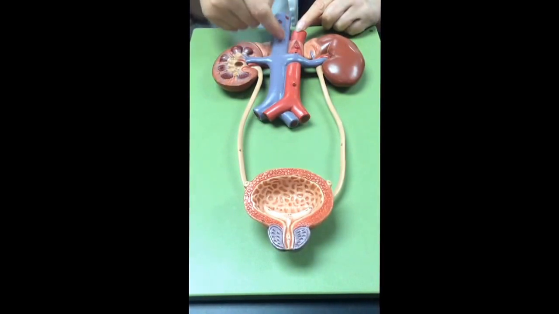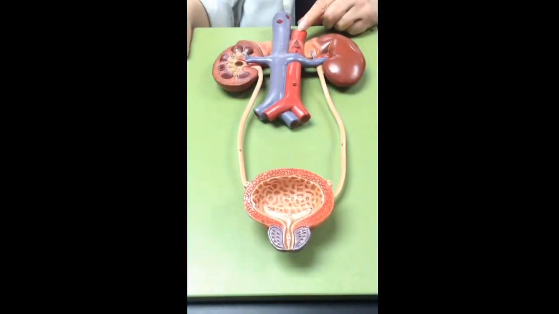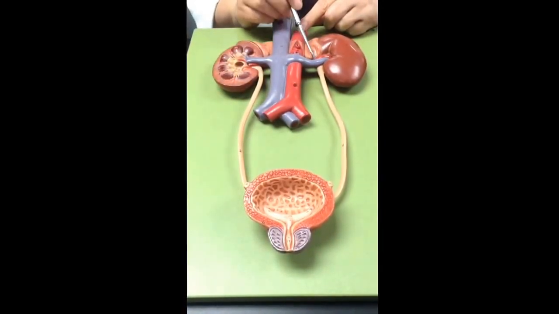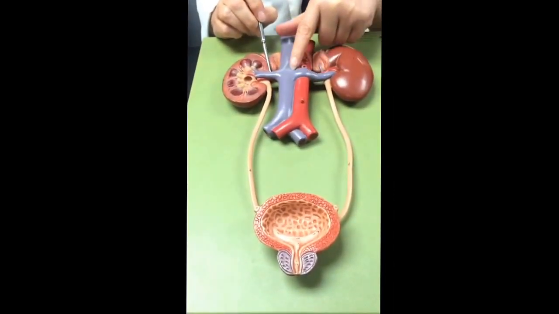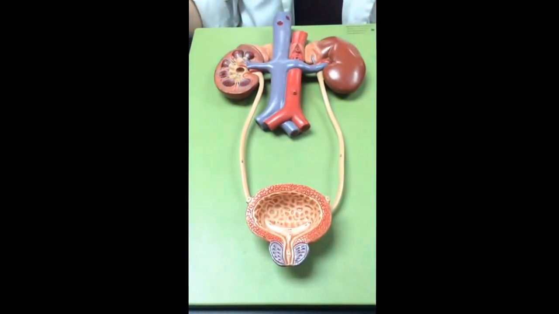Inferior vena cava. This guy. And renal artery. So the renal artery, you can see the left, the right's tucked up under here more, and then the veins, your left and your right. And that's it.